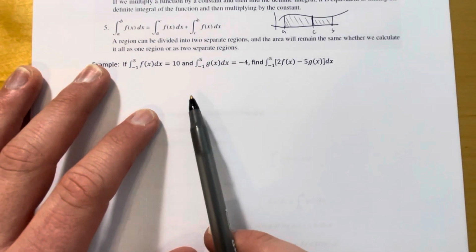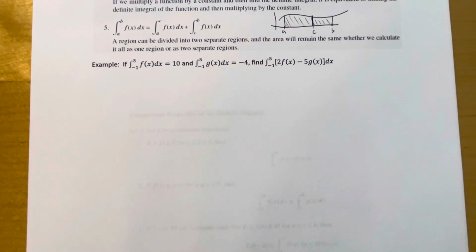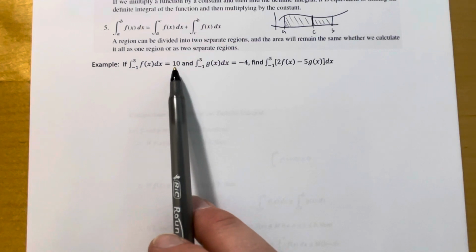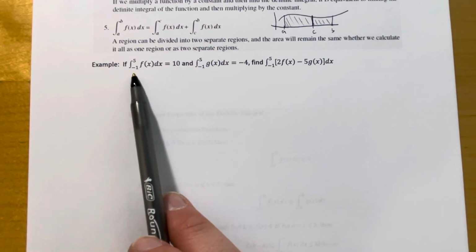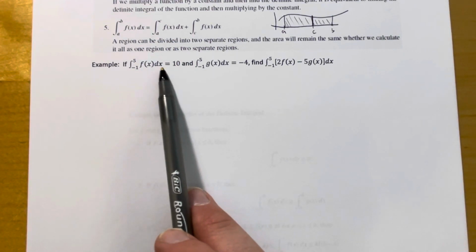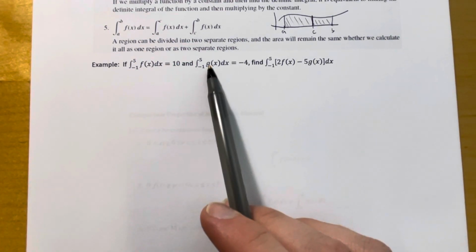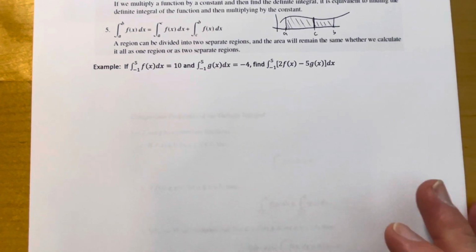We don't know what g of x looks like. I don't have a graph or a table or anything like that to look at. I just have some information about the areas under these curves over specific intervals. So we know that the integral from -1 to 5 of f of x dx is 10. The integral from -1 to 5 of g of x dx is -4.